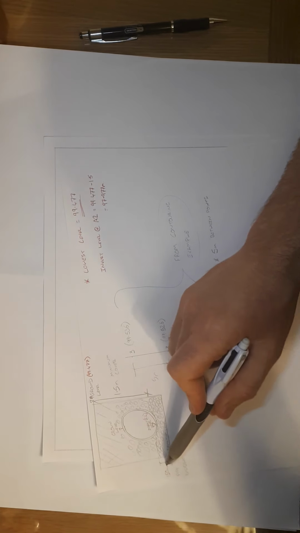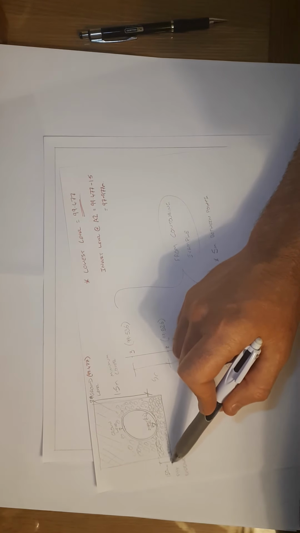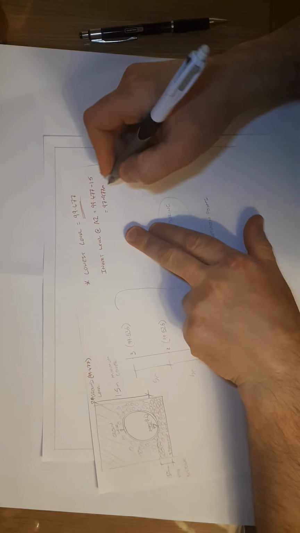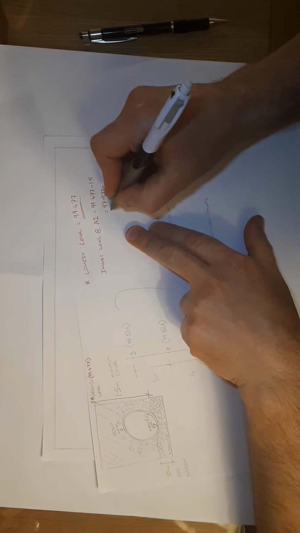However, we have to bear in mind we've also got 150 millimeters of pipe bedding below that point as well. So this is the minimum invert level.